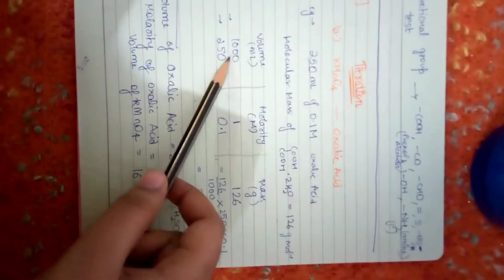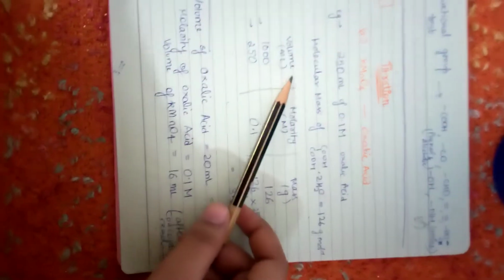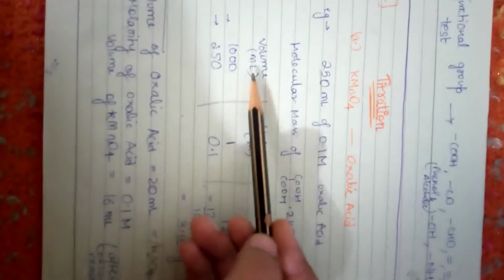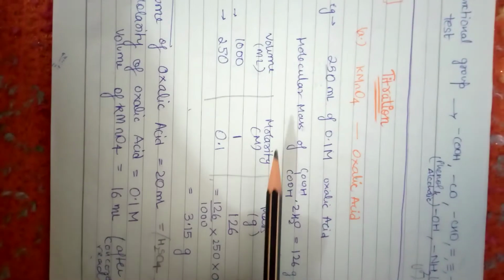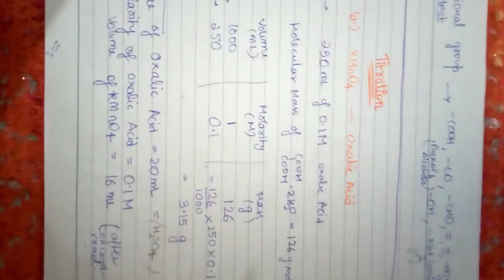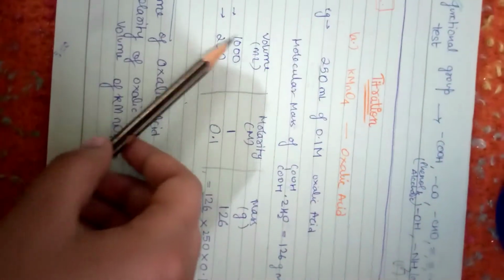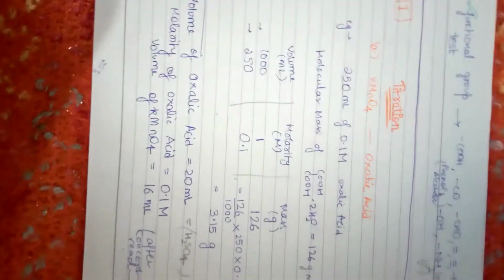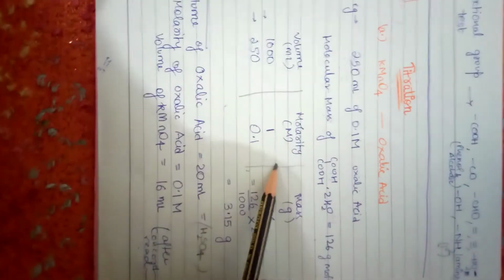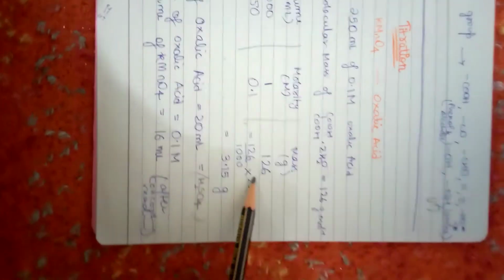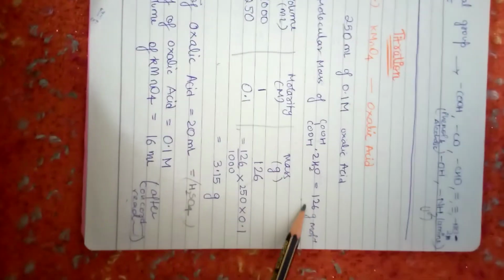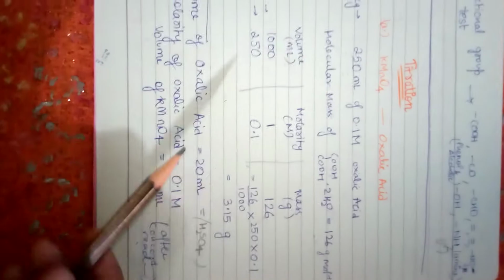So here I've written 3 columns. First is volume, which is in ml. Listen here carefully, which is in ml. Molarity, which is in M, means mole per liter. Mass in gram. So if I know it correctly, then 1000 ml, as you know the formula of molarity, includes 1000 ml, 1 molarity and the molecular mass of the oxalic acid, which is 126. So I have written 126.